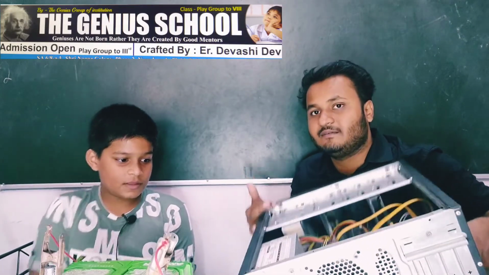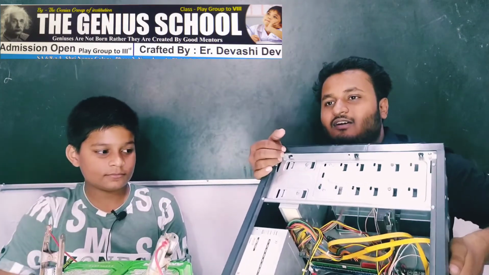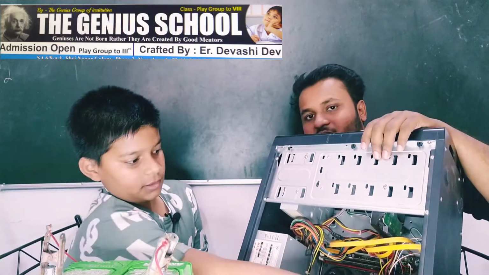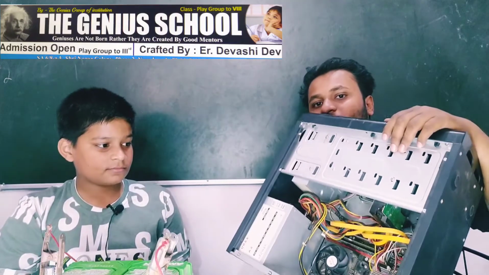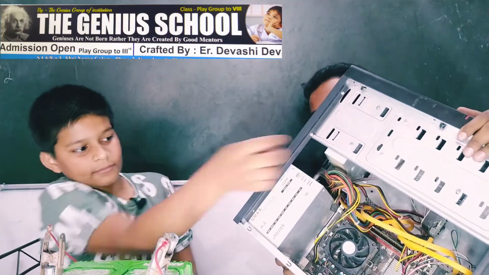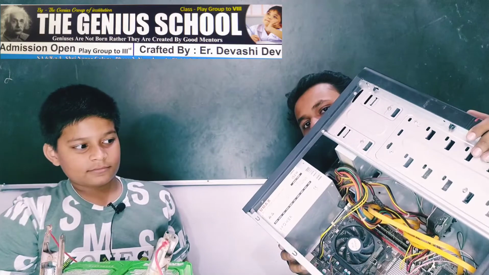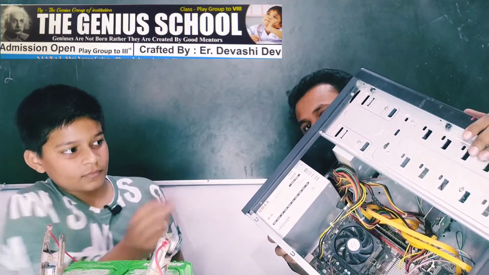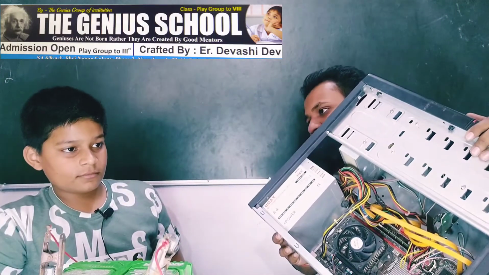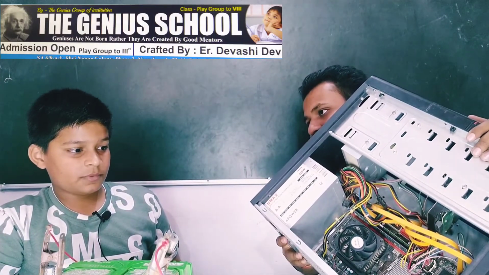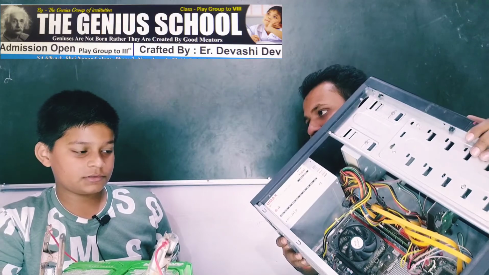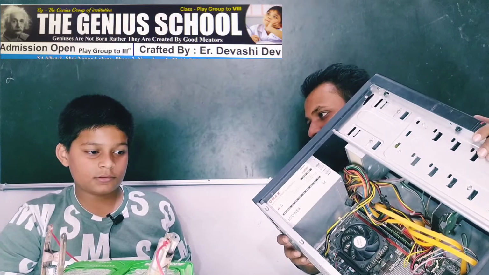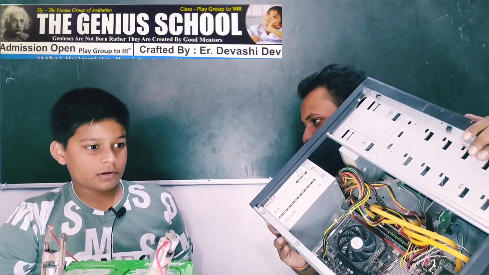Tell me which one is the power supply? This. Okay. Which one is microprocessor chip? Okay. Which one is hard disk? Okay. Which one is DVD drive? What is the function of a power supply? What does it do? Okay, tell me the function of hard disk.